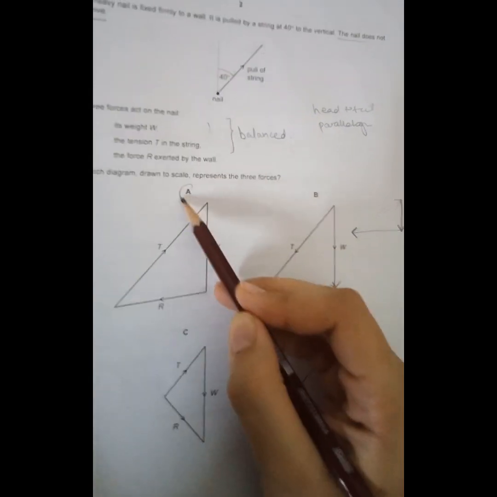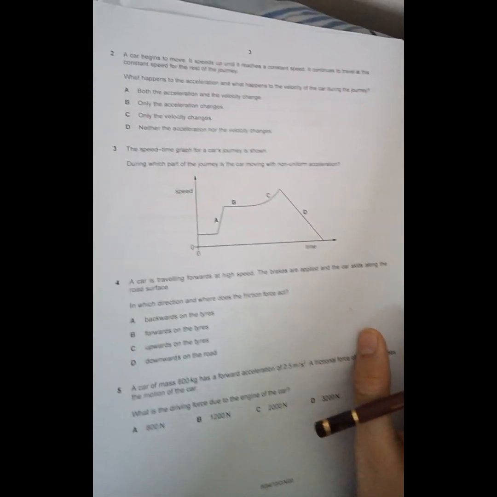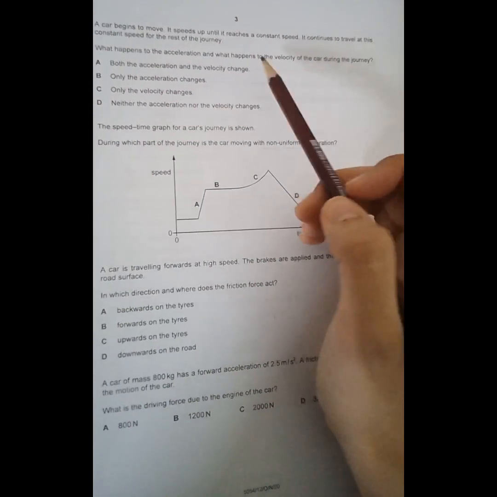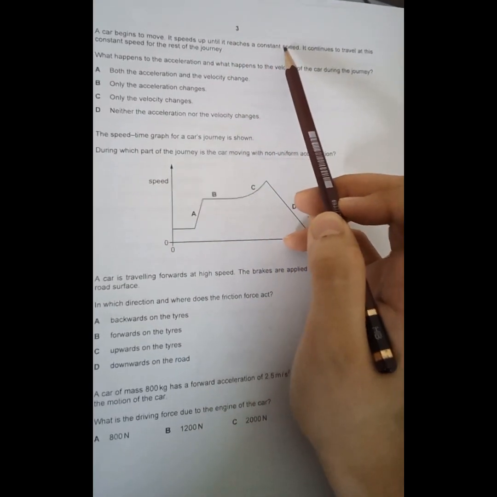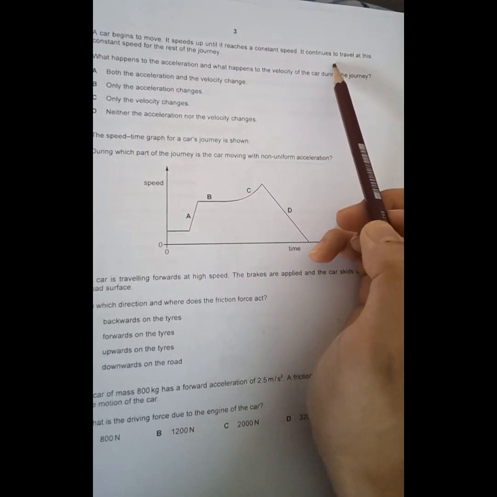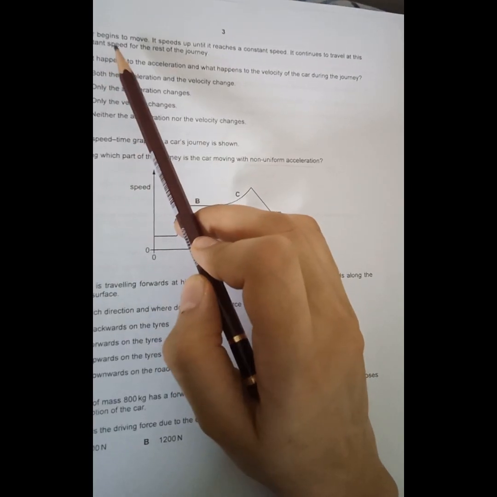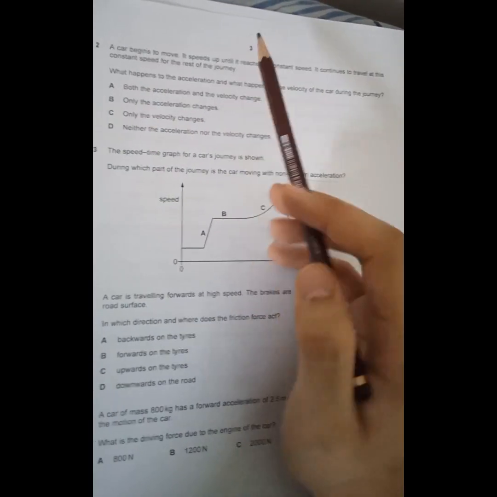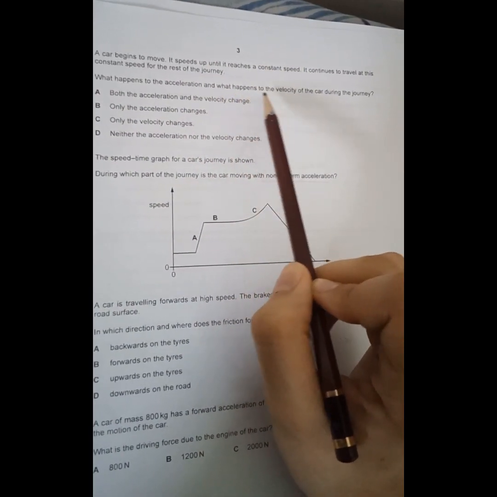So this is A. Moving on to question number 2. A car begins to move. It speeds up until it reaches a constant speed. It continues to travel at this constant speed for the rest of the journey. What happens to the acceleration and what happens to the velocity of the car during the journey?